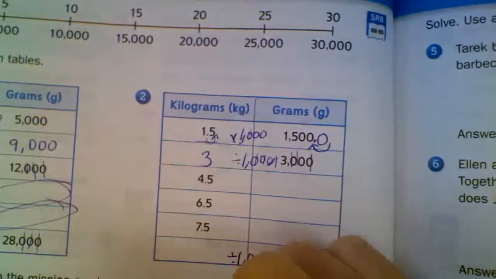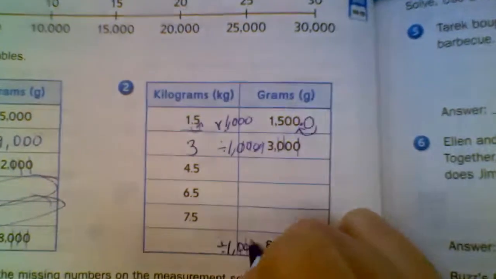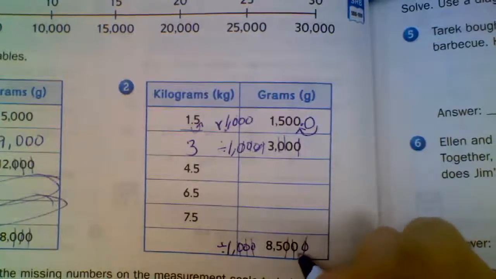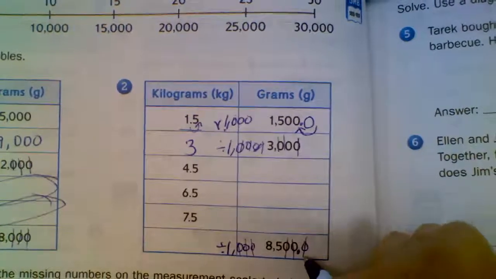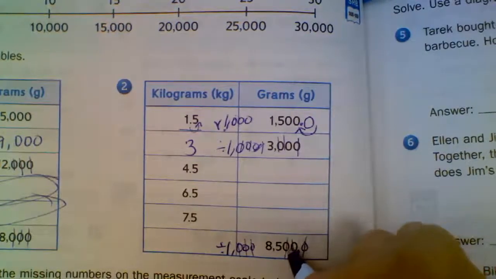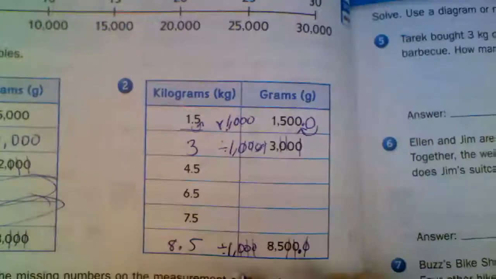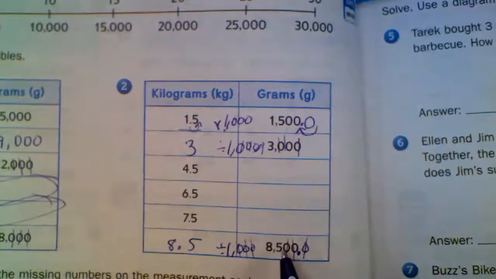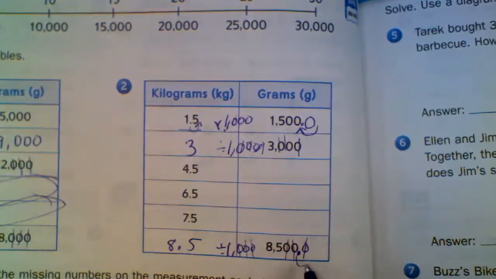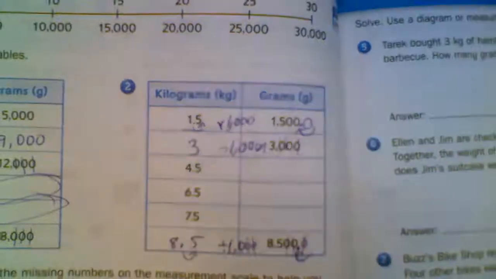Divided by 1,000 down here. 1, 2, 3. Since there is an extra one there, we're going to have a decimal number, 8.5, because we've got our decimal there that they've moved over. So that tells us there's 1 in the back.